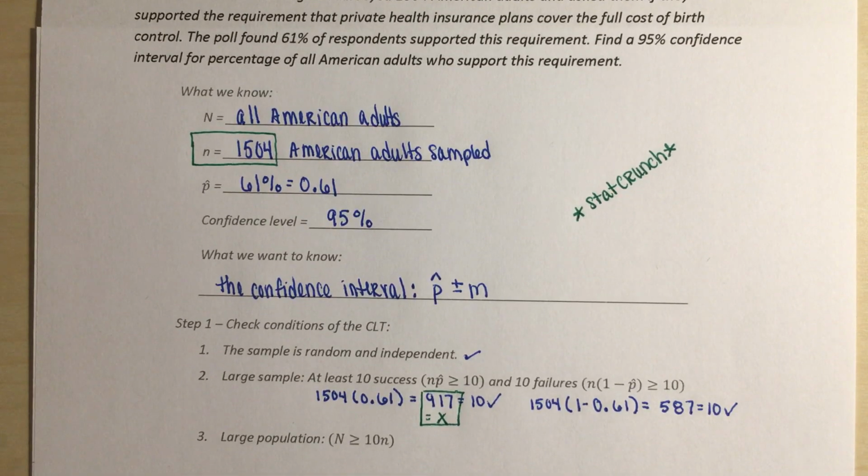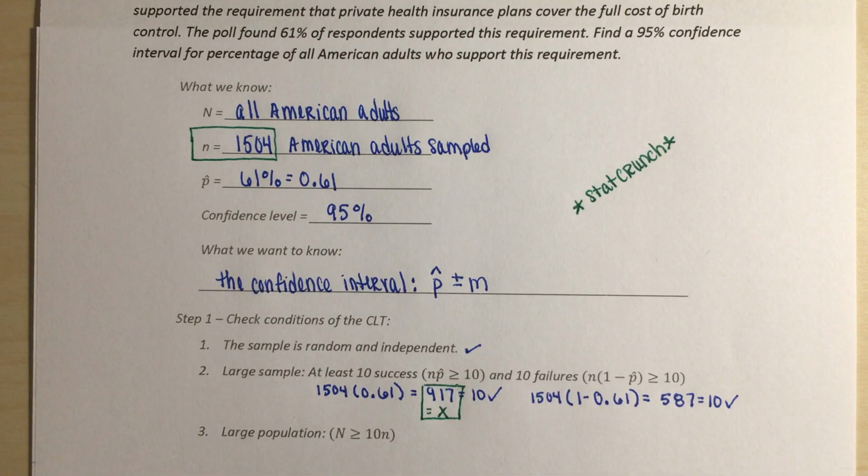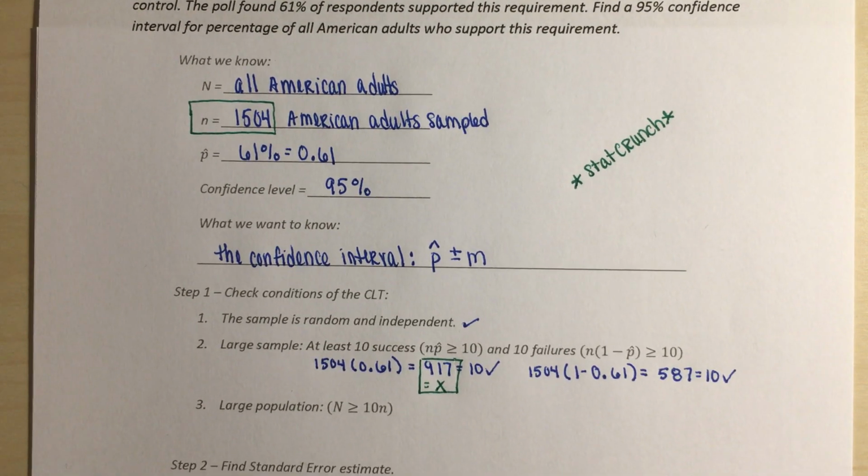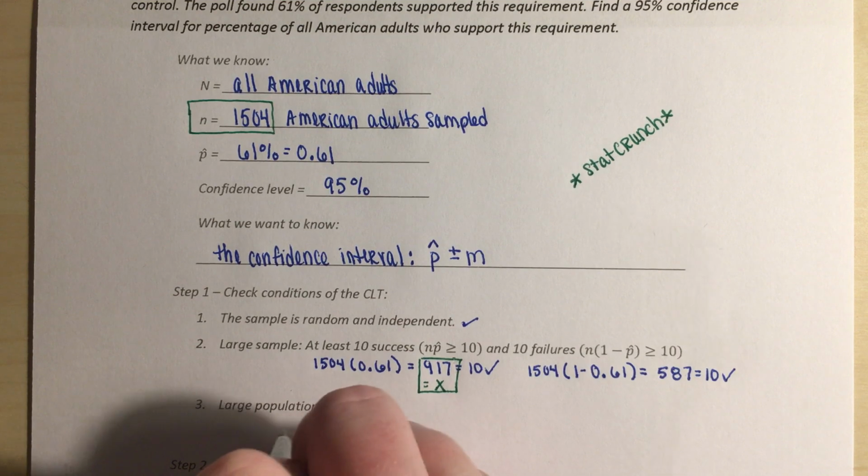Again, we'll talk more about that in class, and there will be an additional PDF posted for that as well. All right, so going back to checking our conditions, our large population, right, our population is all American adults.